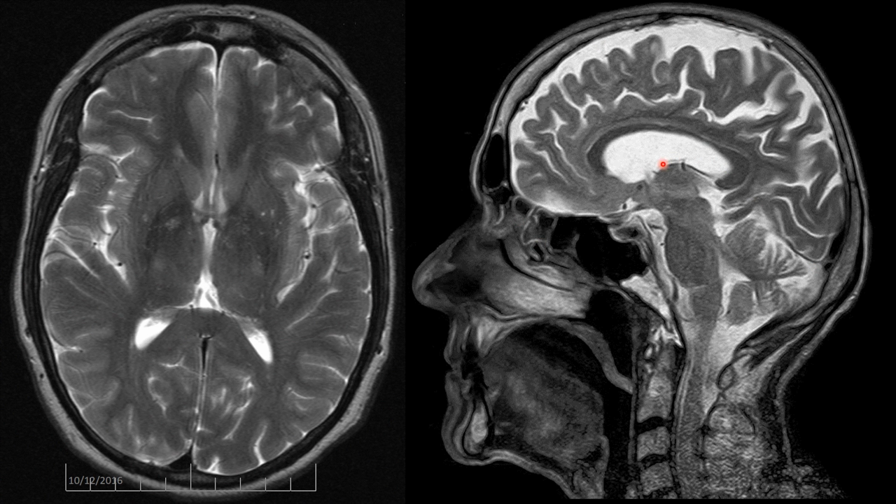T2 means that fluid, in this case the cerebrospinal fluid surrounding the brain, is bright white. These are your ventricles, which are normally filled with dark fluid on a CT scan, but they're showing up bright on this MR image. And we're going to move on. So we've got the brain, very classic images there.